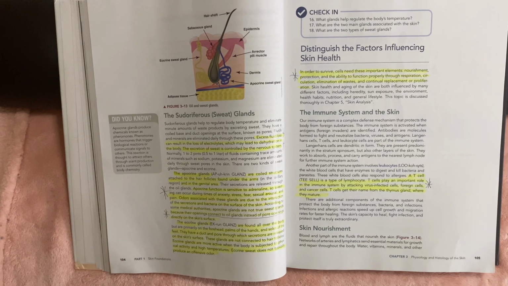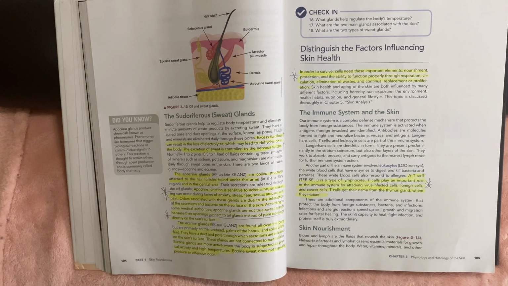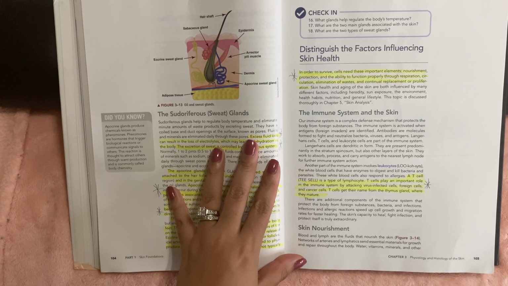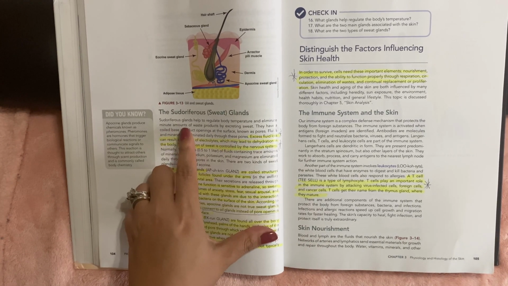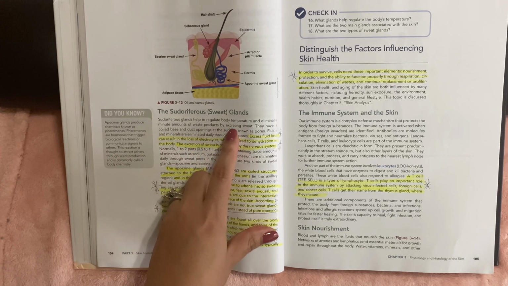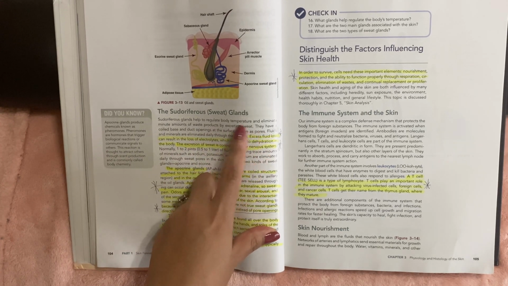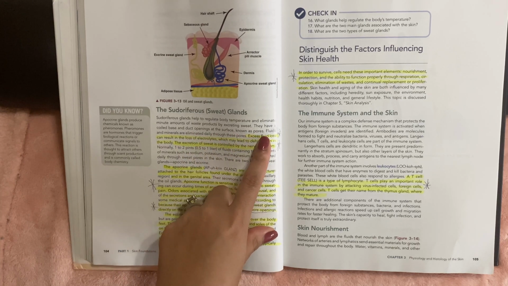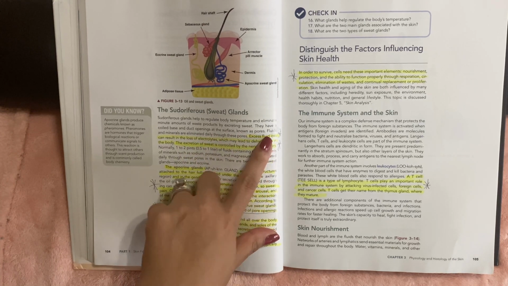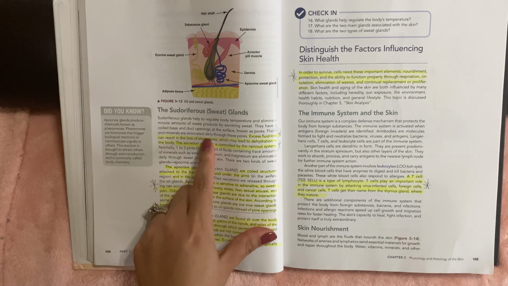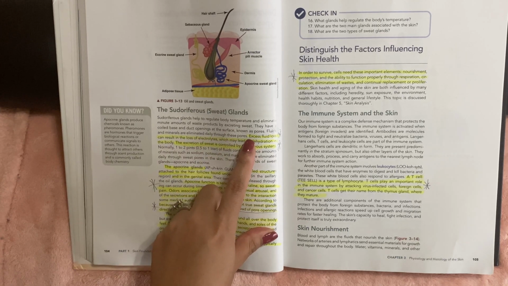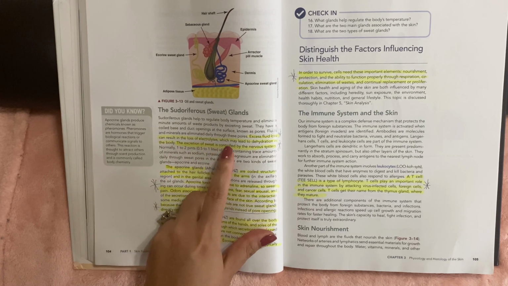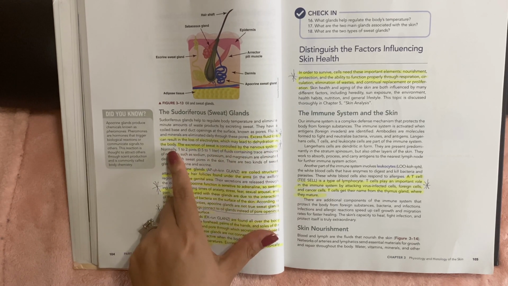Now let's talk about the sudoriferous glands. We're on page 104. The sudoriferous glands help to regulate body temperature and eliminate a minute amount of waste products by excreting sweat. They have a coiled base and duct openings at the surface known as pores. Fluids and minerals are eliminated daily through these pores. Excess fluid loss can result in the loss of electrolytes, which may lead to dehydration in the body.